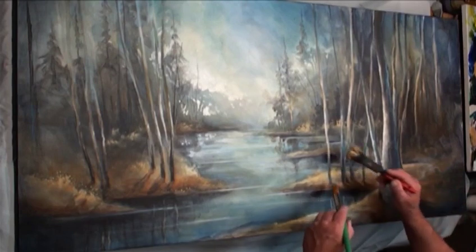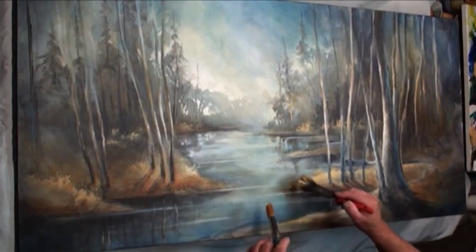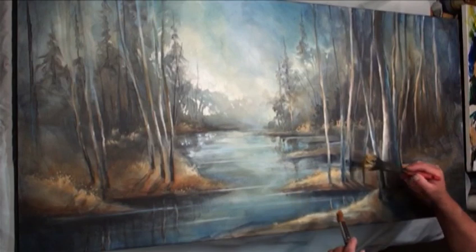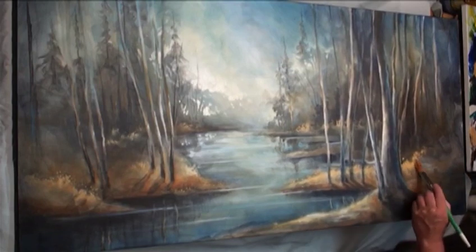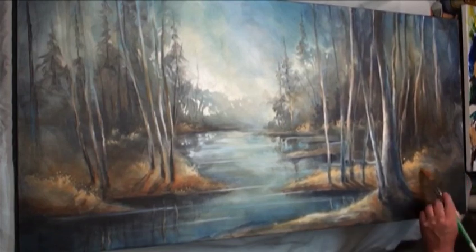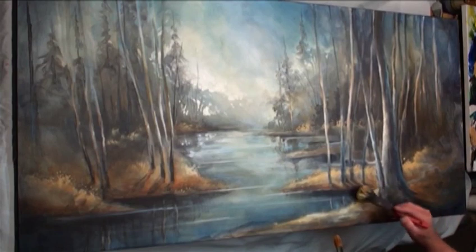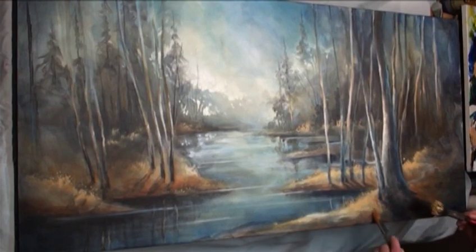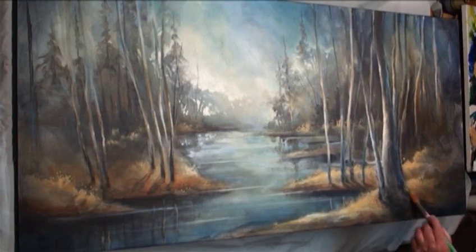I'm going to go in here with a little bit lighter color after this. It's going to be more of this mid-range color than there is of the really strong highlights. We're going to wipe this out again.